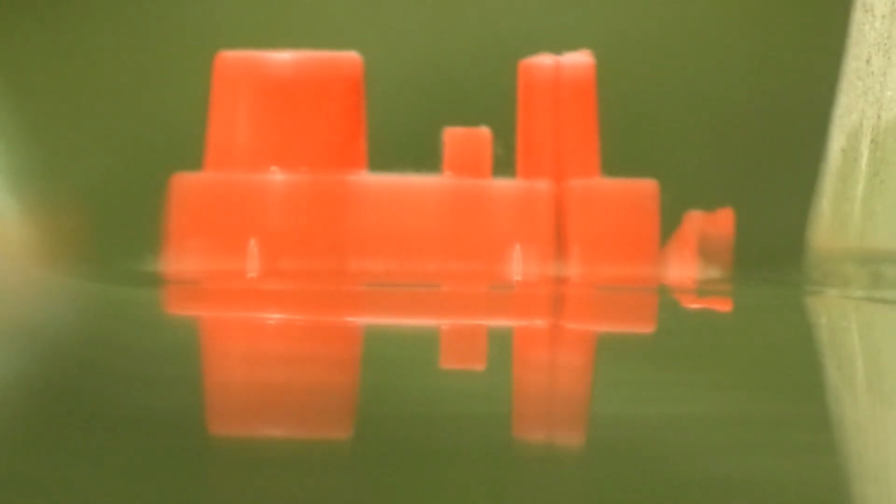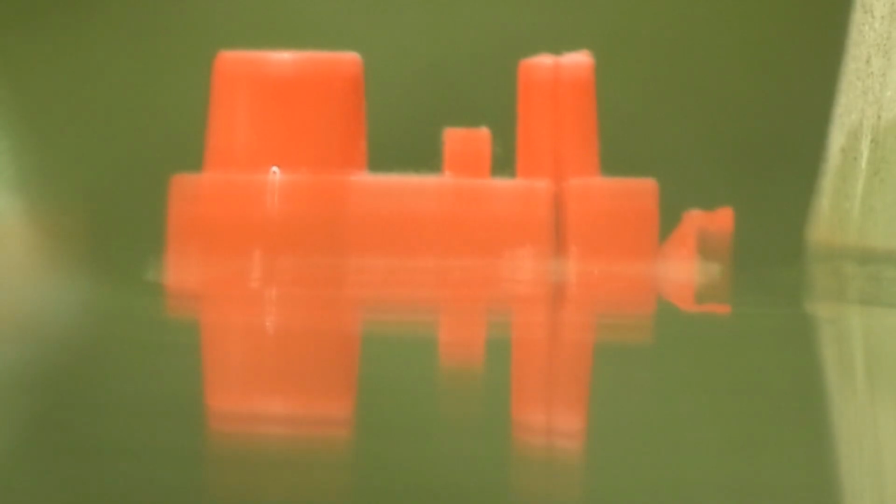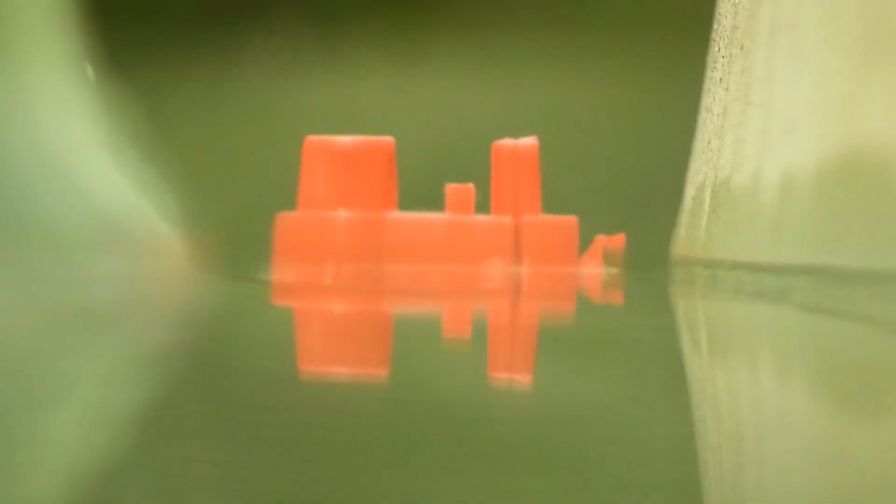Now, what if I'm zoomed back some and do that same thing? This water is really calm in here. There's hardly any wind blowing right now, so everything's nice and calm. So let me just back out a little bit.